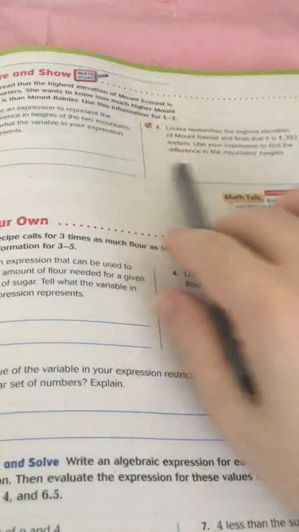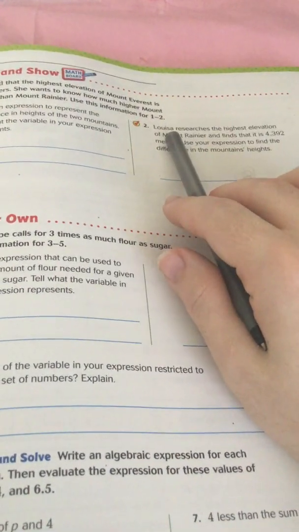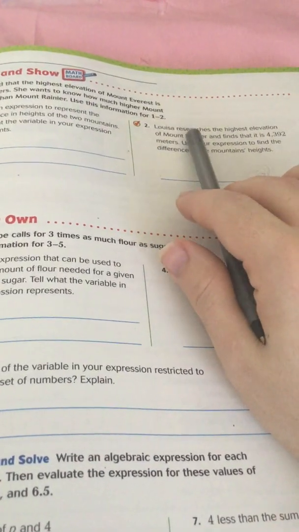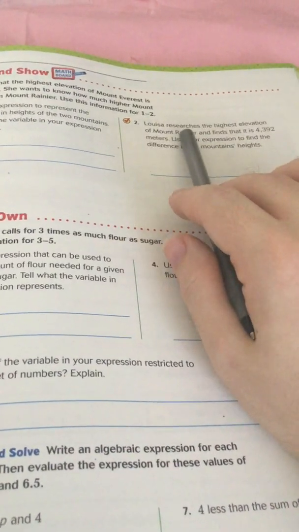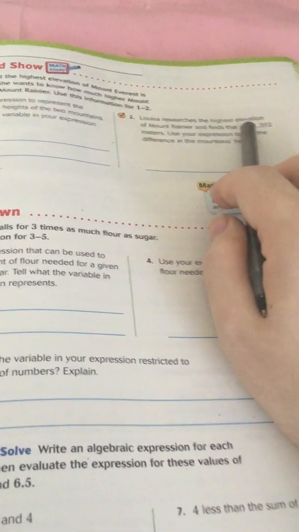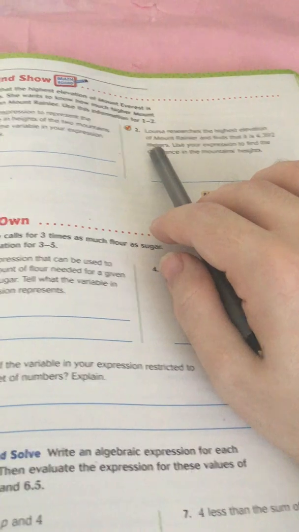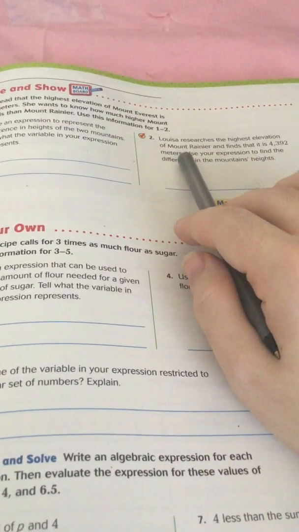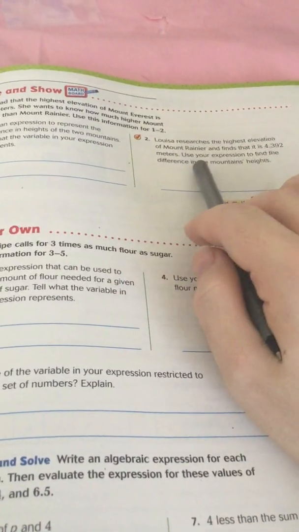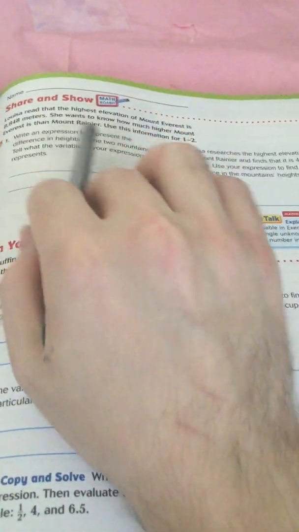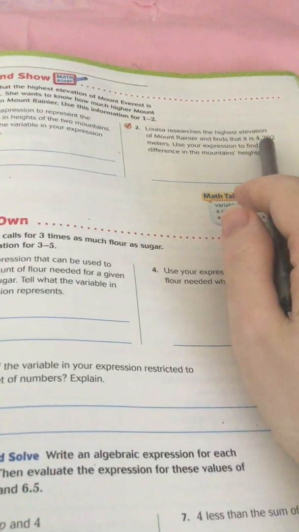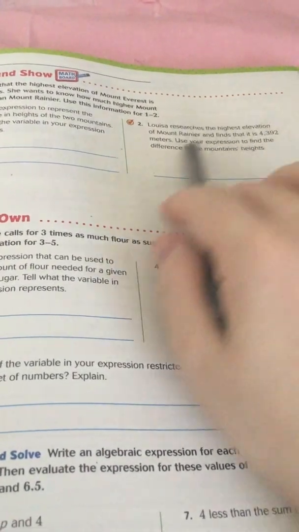In part 2, this is just like part B that we've talked about before, they're telling you that when Louisa researches the highest elevation of Mount Rainier, she finds that it's 4,392 meters. Use your expression to find the difference in the mountain's heights. So before we didn't know that information, so we just had to write an expression. Now they're telling you that information, and you're going to plug it into your expression and solve or evaluate.